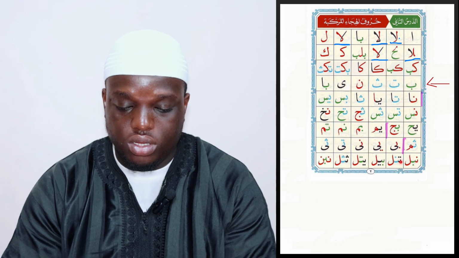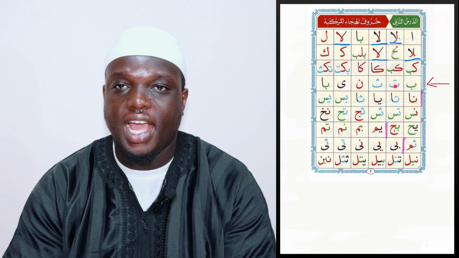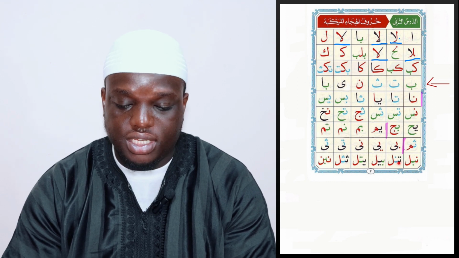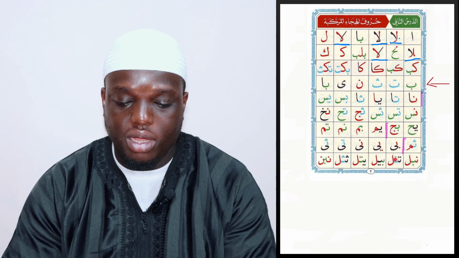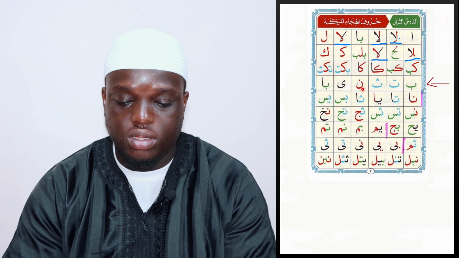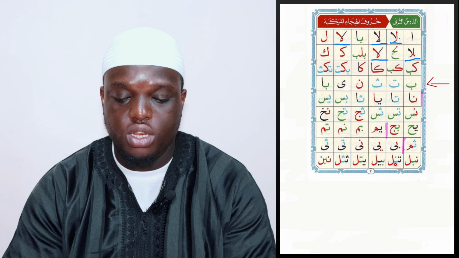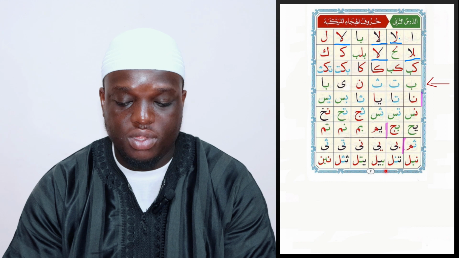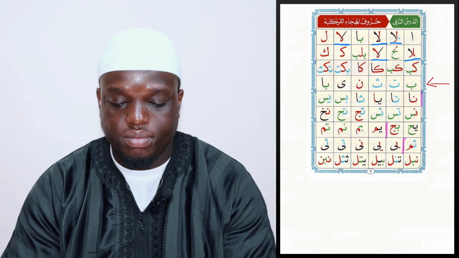Next one. We have two dots on top. We see the shape, and two dots is ta. Next letter, in the light blue: one dot above is noon. So ta, noon. The last letter, we know, is lam. We have ta, noon, lam.